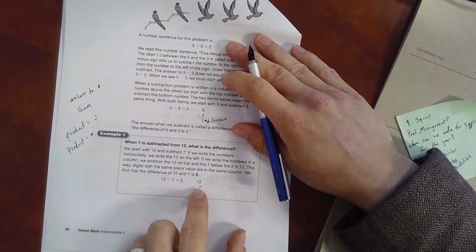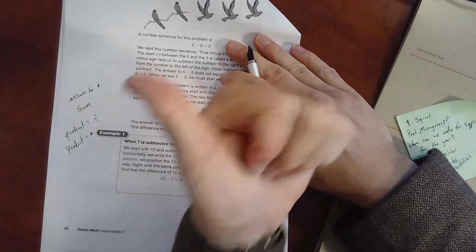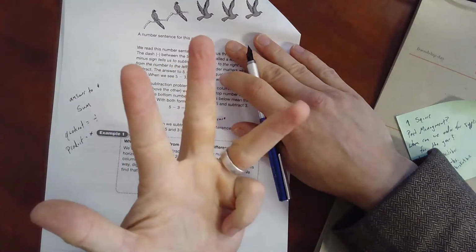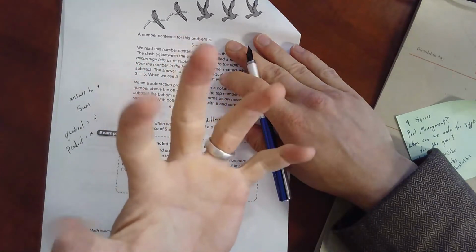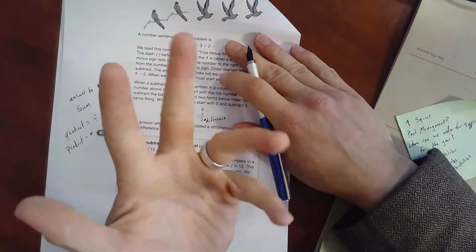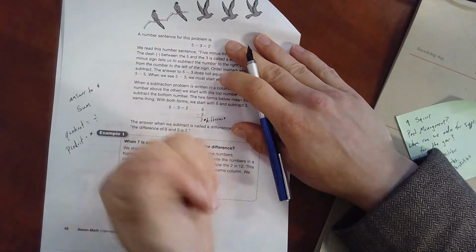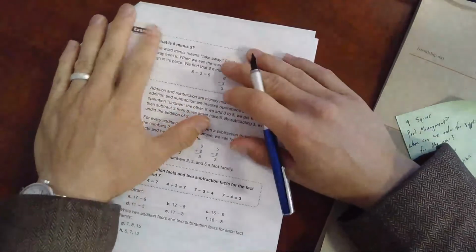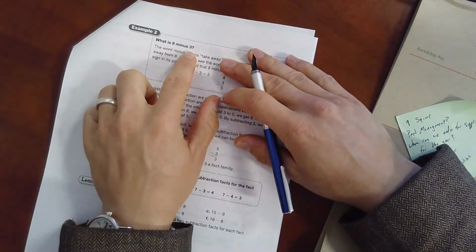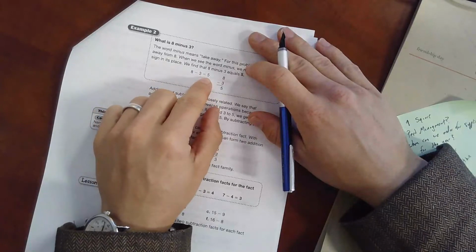Either way works, right? So if you're at 7, 8, 9, 10, 11, 12, the number that you have on your hands is the answer. 5. 8 minus 3 equals 5.